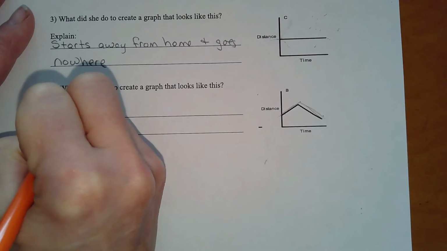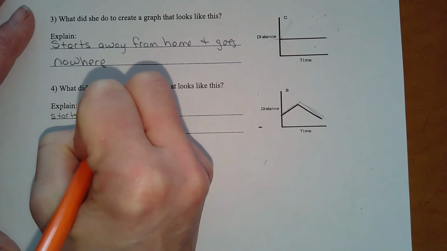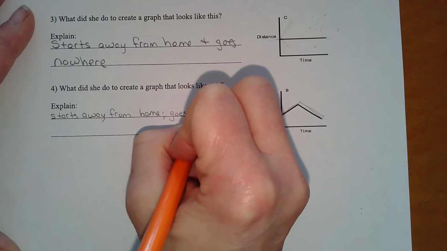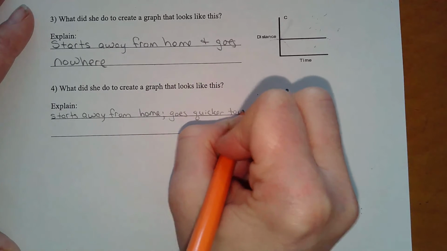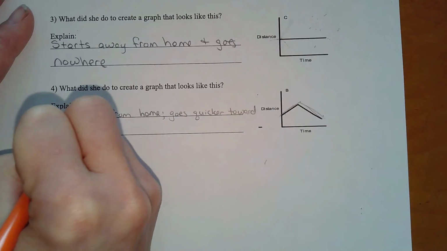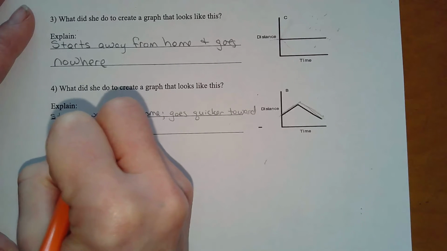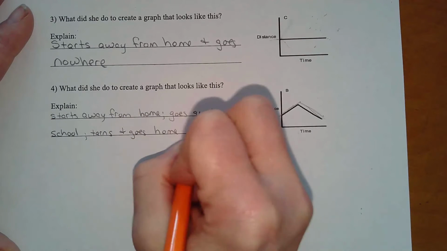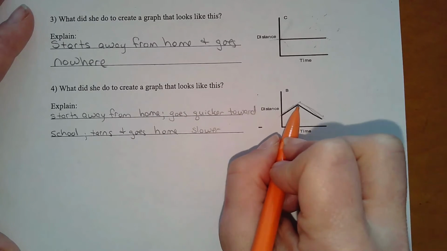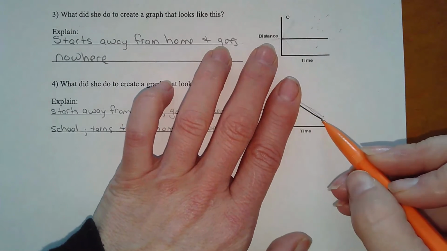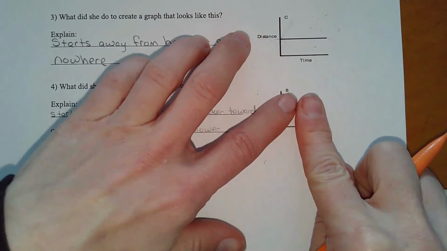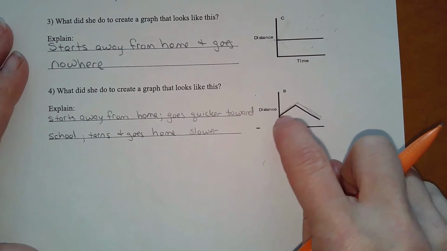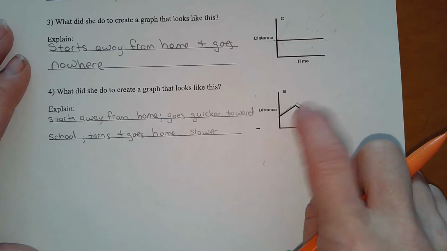She starts away from home, goes quicker toward school, and then she turns and goes home slower. See how it takes more time to go this distance than it took to go this distance. That's why I said she was going quicker this way. If it takes you less time to do that traveling, you must be traveling at a quicker speed.